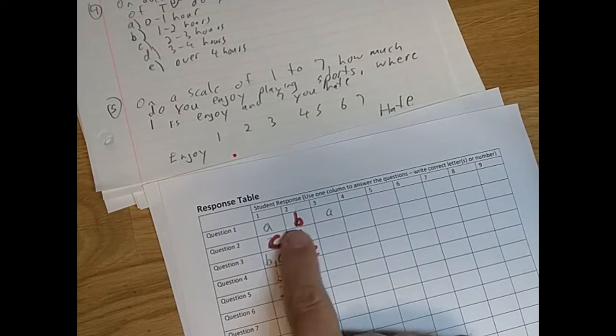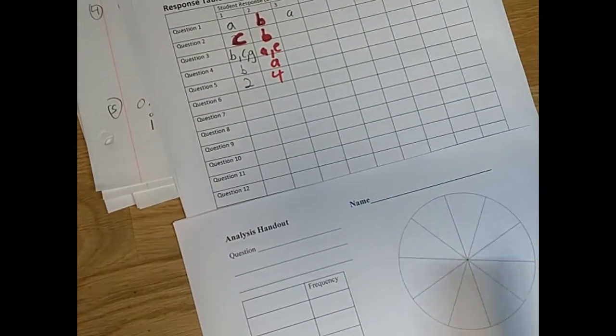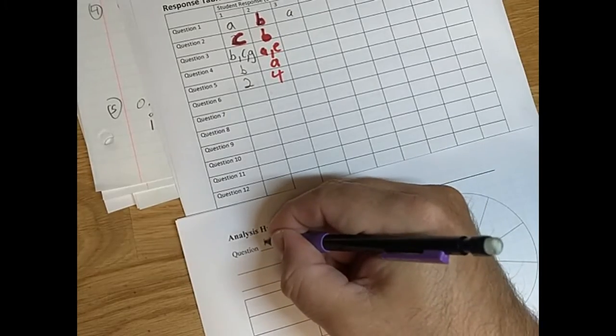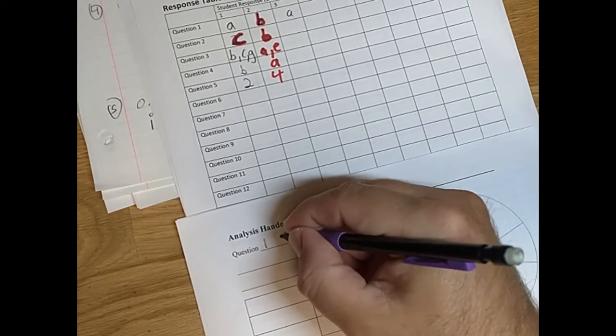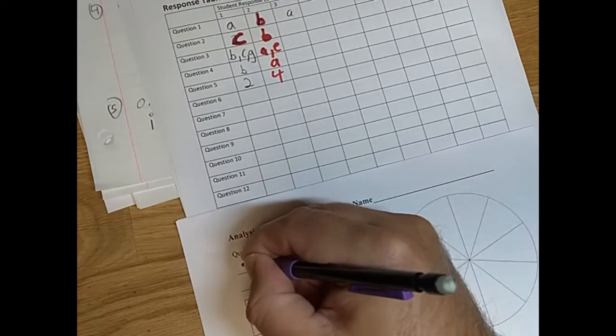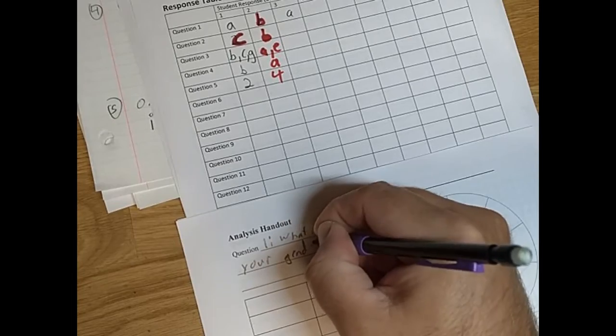So let's say I'm going to take the first question. This is going to be question 1. I go to this, and I'm going to make the first question a pie graph. So I decided to make a pie graph 1 here. I'll write the question in. What is your gender? Question 1 I'm going to use here. What is your gender? So I'm going to put it right in here.